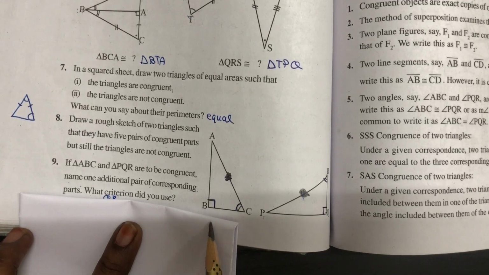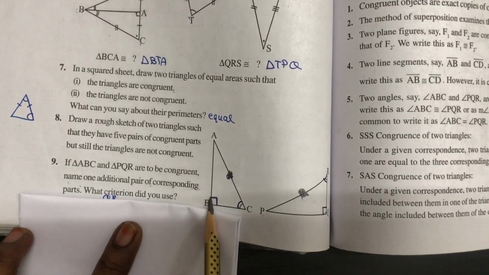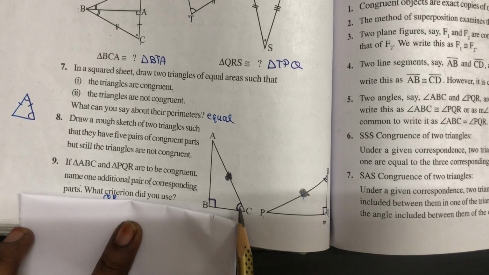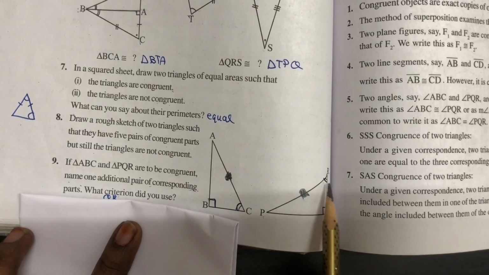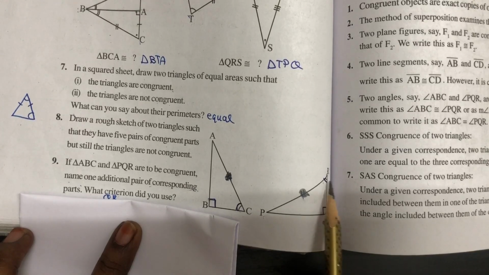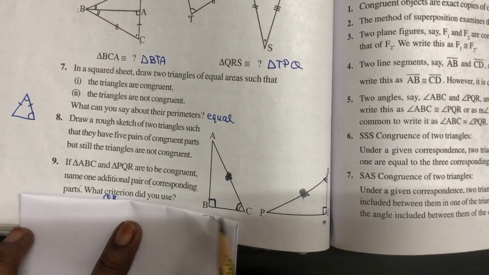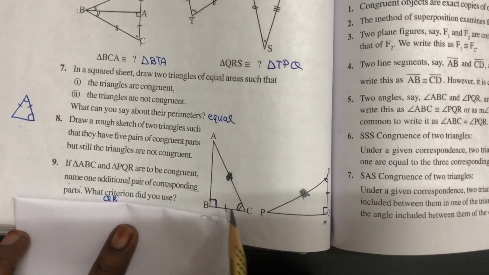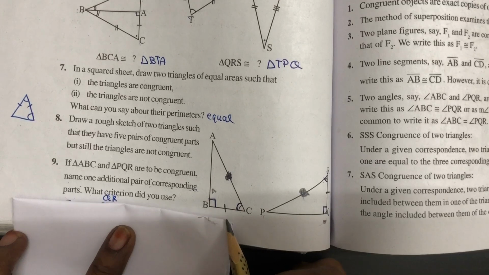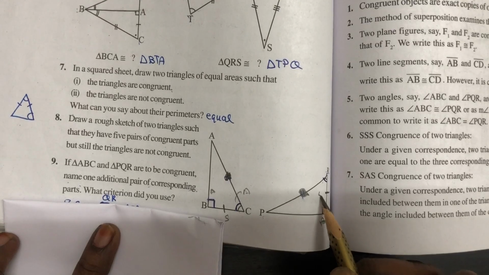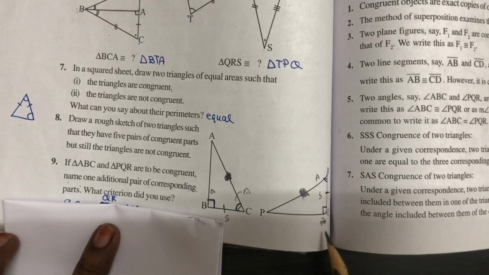By seeing it, we can easily say they are right angled triangles, with the right angle formed at B and Q. They have also given that angle C is equal to angle R. So if the line segment BC is equal to the line segment QR, it belongs to the angle, side, angle category, the ASA criterion.